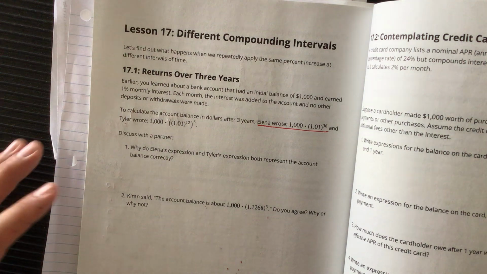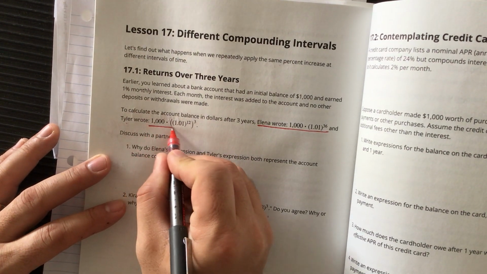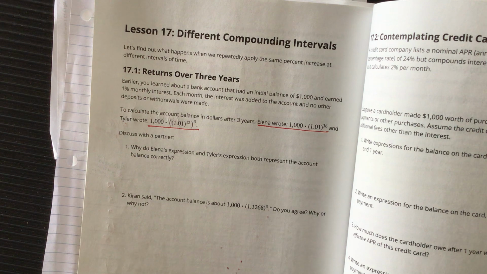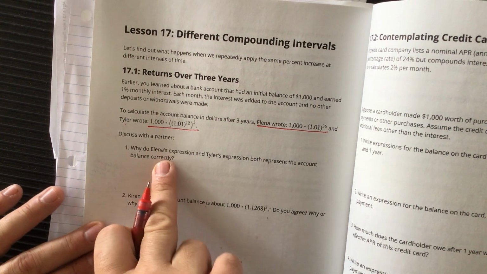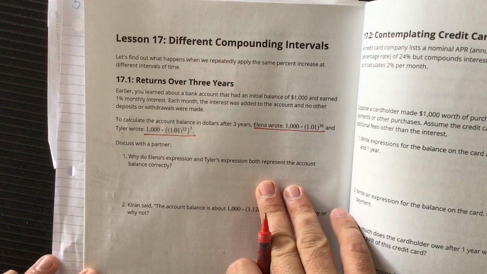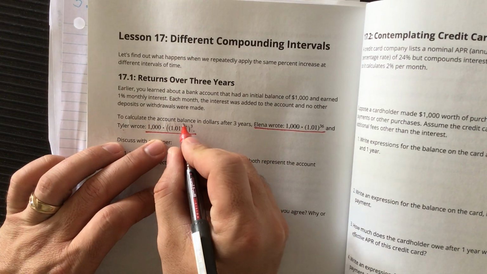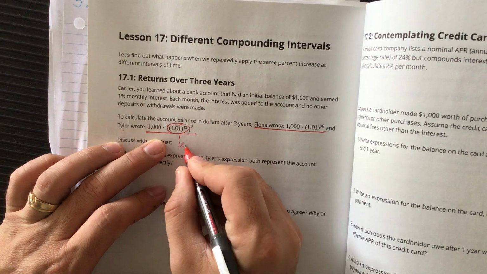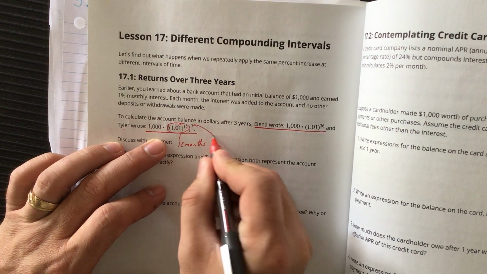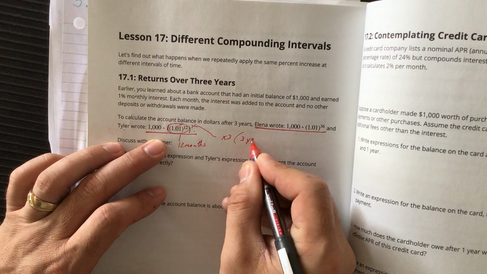Now Tyler writes something that looks a little funny to us. Now let's just talk about Tyler's equation there. What did Tyler do differently? Made it more complicated, yes. But where did those numbers come from? Well, it still comes up with the same answer. Why do they represent the same? Well, Tyler figured out for 1 year, 12 months, and then he's going to take it times 3 for 3 years.